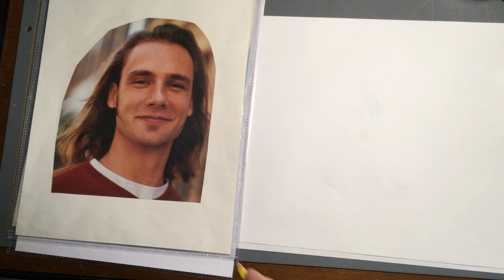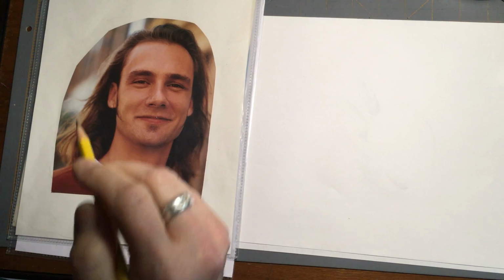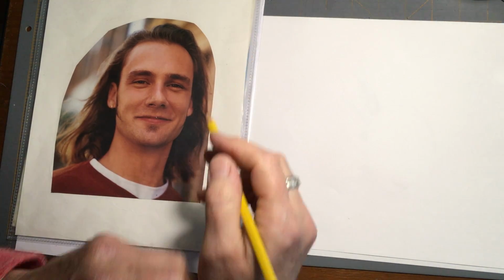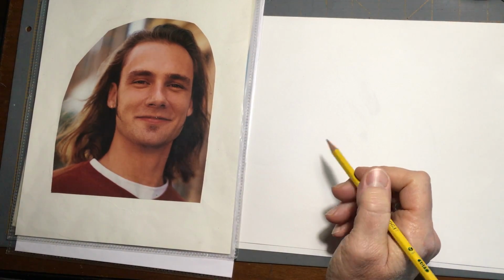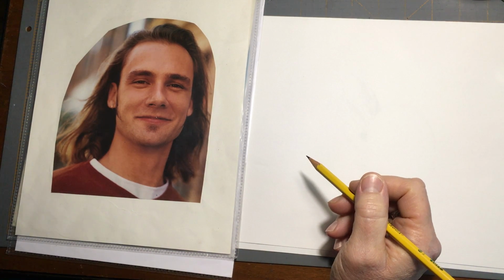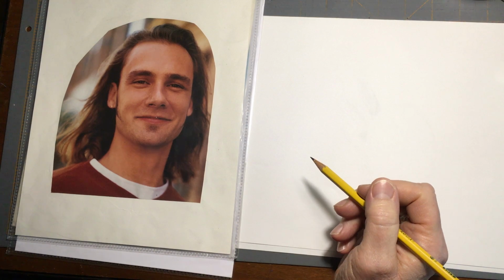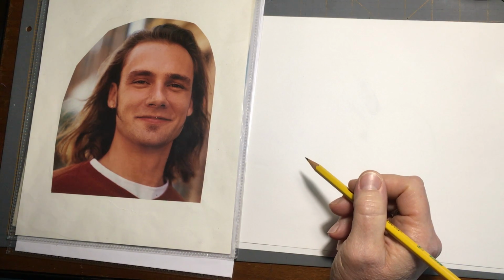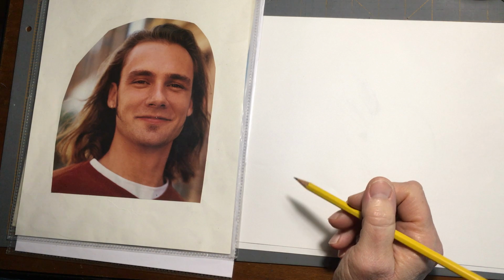Okay, so I thought today we would talk a little bit about drawing hair. I consider it the last frontier of drawing a face, just because it's so individual. It's different from one person to the next. And so very often I just save it till the end.